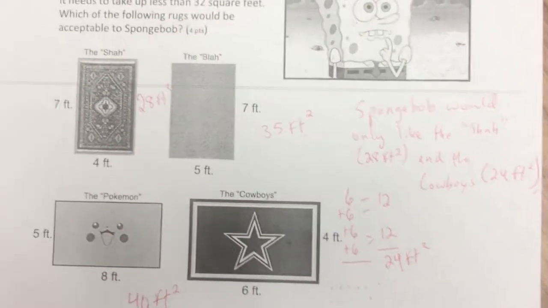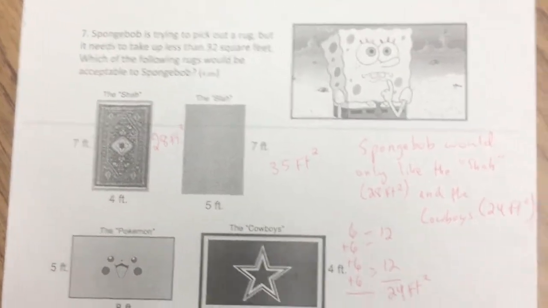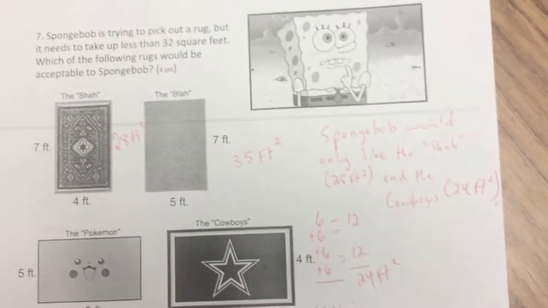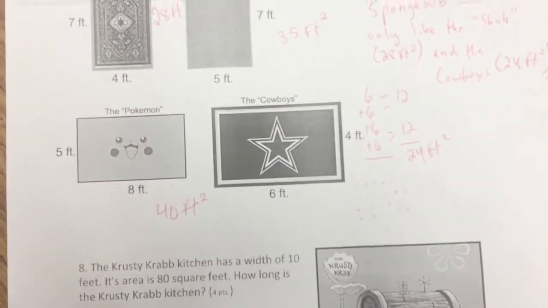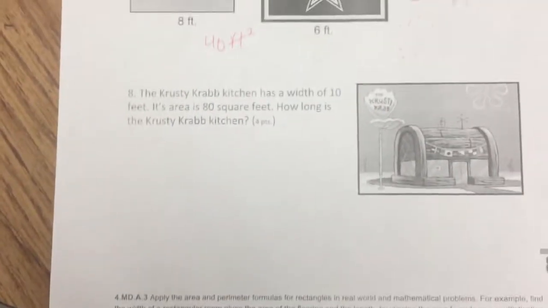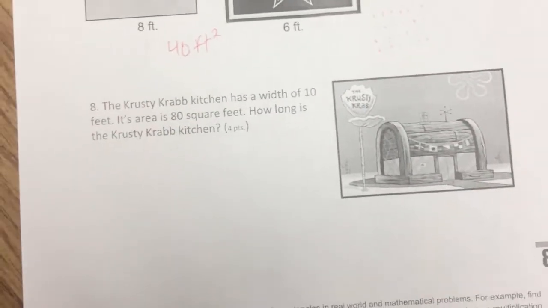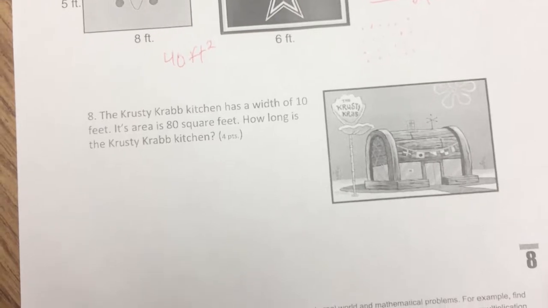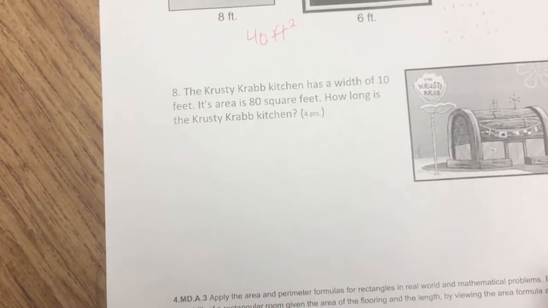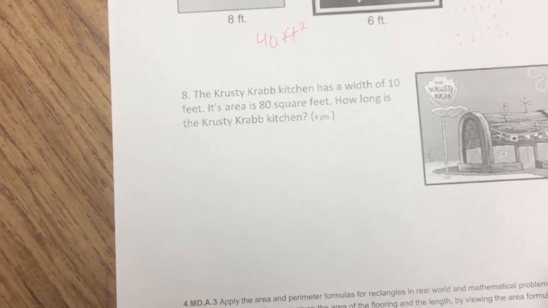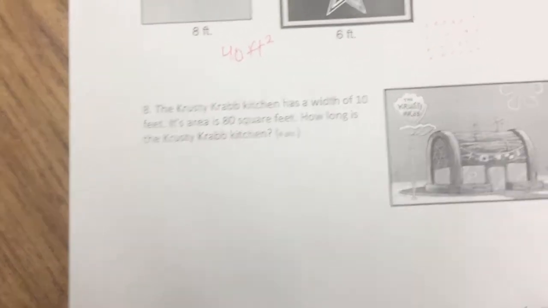Did I answer the question? Yes. I could have said SpongeBob would only find those acceptable. SpongeBob would accept those. Good. I'm making good time. Last question. The Krusty Krab's kitchen has a width of 10 feet. Its area is 80 square feet. How long is the Krusty Krab kitchen?